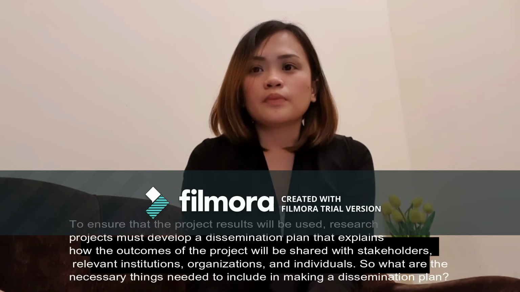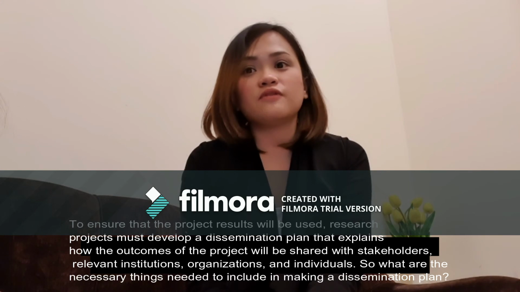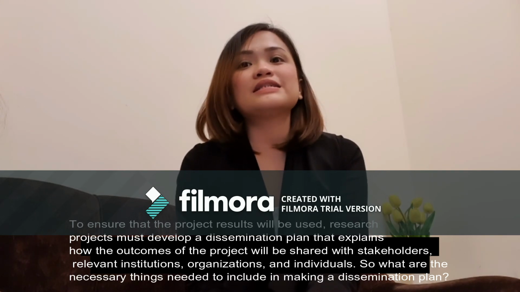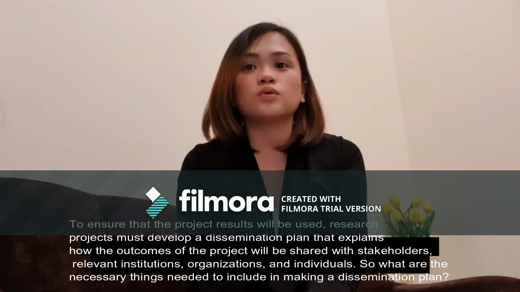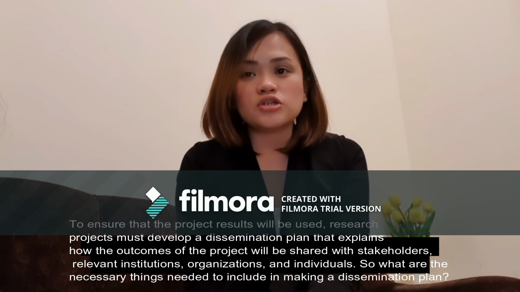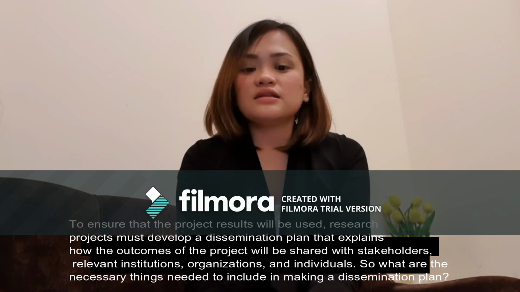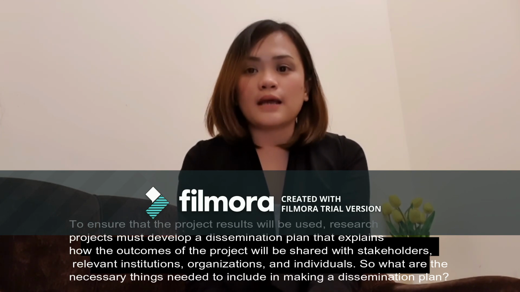Question number 2. To ensure that the project results will be used, a research project must develop a dissemination plan that explains how the outcomes of the project will be shared with stakeholders, relevant institutions, organizations, and individuals. So, what are the necessary things needed to include in making a dissemination plan?